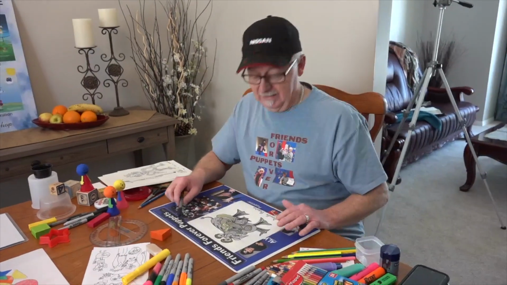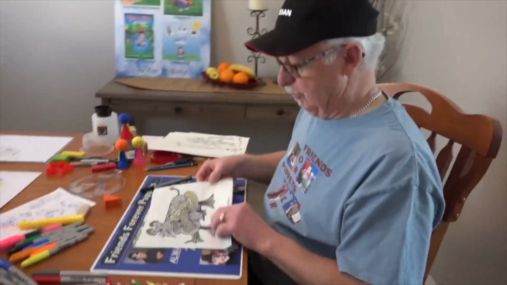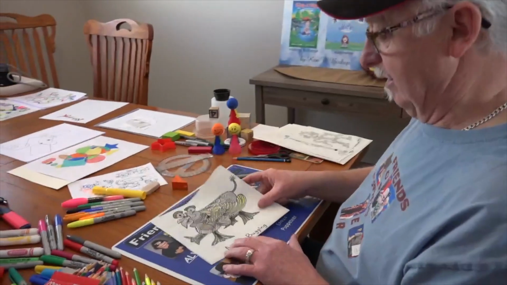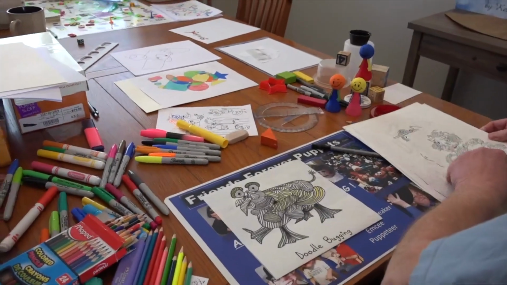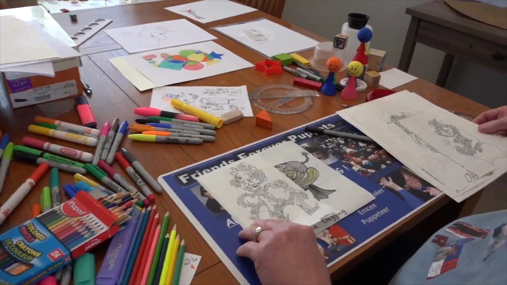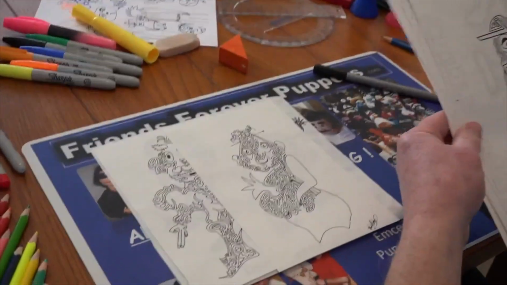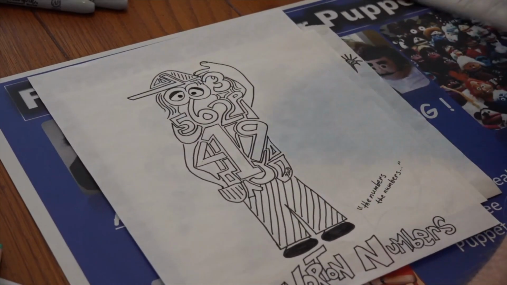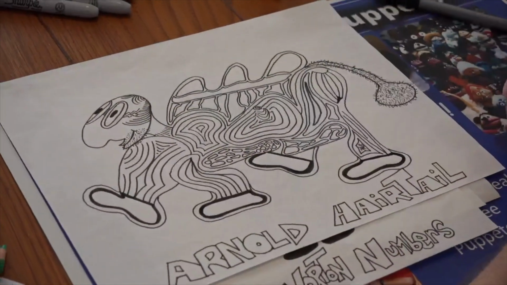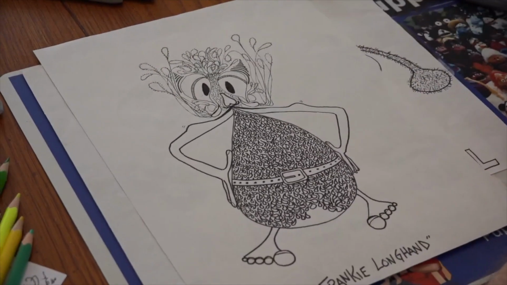Well, Walter's back in his cage. That's a good thing. I'm going to show you some of the doodles. This is a doodle bug right there. And I'm going to show you some of the other ones, and we'll decide which ones we're going to do today. That's kind of a strange looking fella. And this one here, Norton Numbers, Arnold Hairtail, and Frankie Longhand, and what else we got?